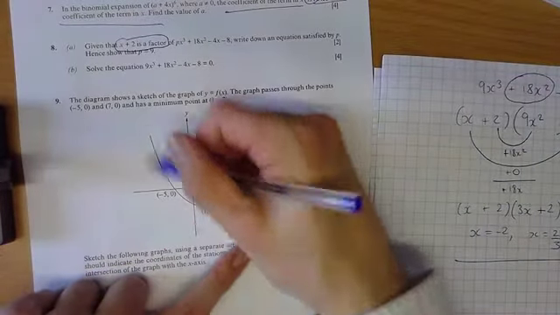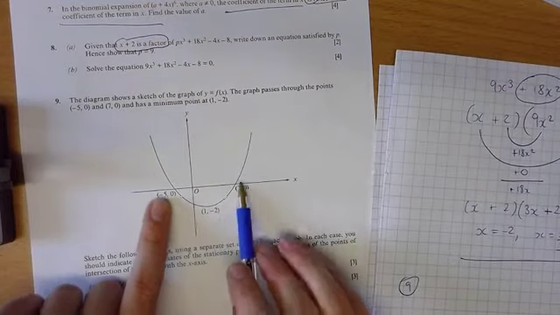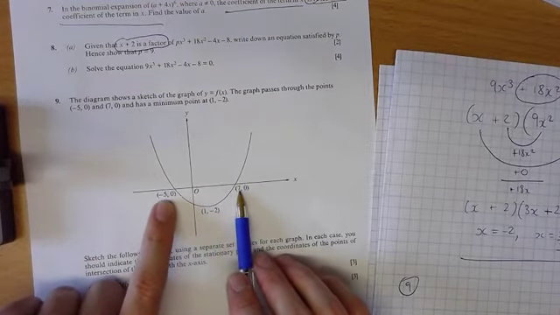Question 9. We have a quadratic here. So we have our minimum point as being 1, minus 2 and our roots through the x-axis as minus 5 and 7.